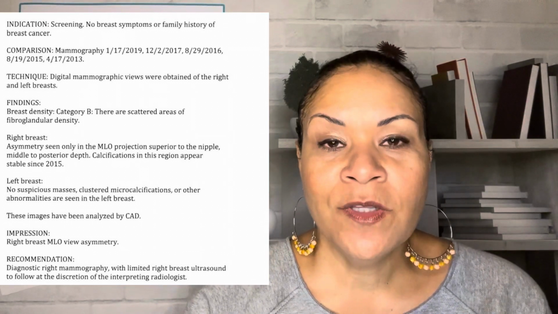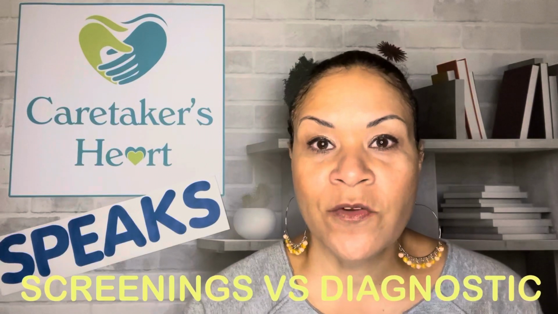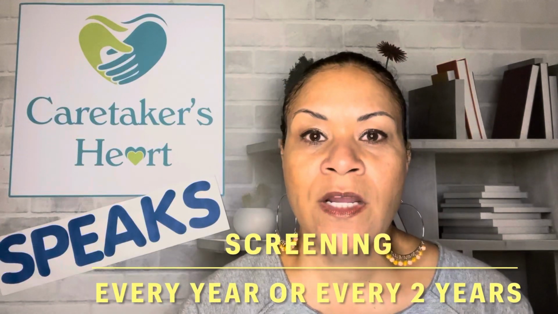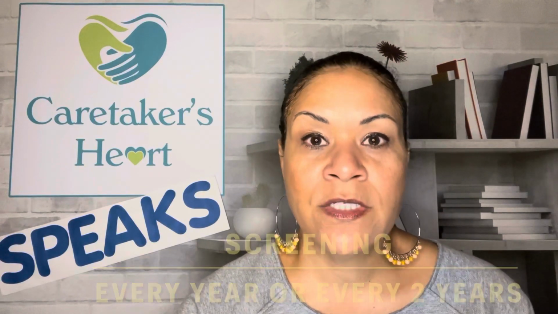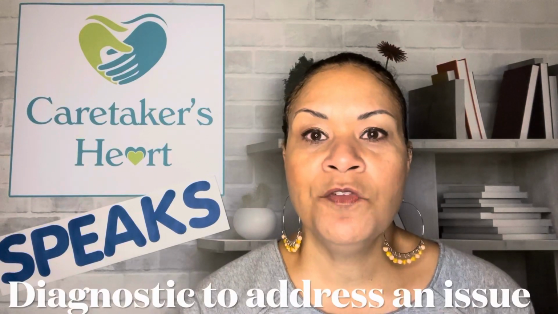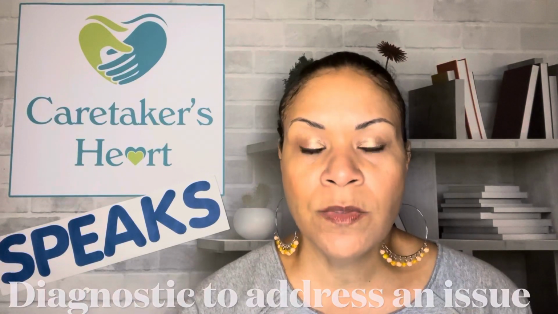At the very top of the report, it should say what type of mammogram you're getting, and it should either be a screening or a diagnostic mammogram. A screening mammogram is just a mammogram that you have every year annually or every 2 years. And a diagnostic mammogram is a type of mammogram that you may get if you're having a particular problem with your breast.